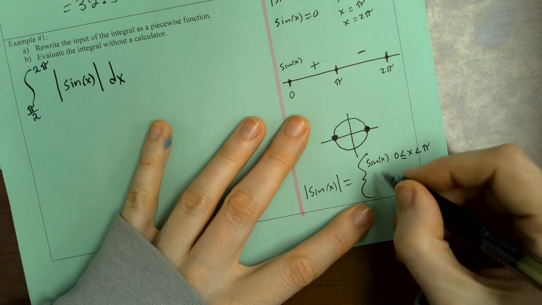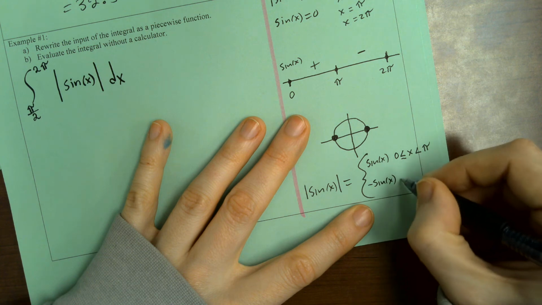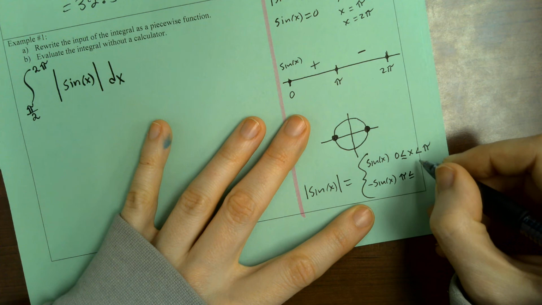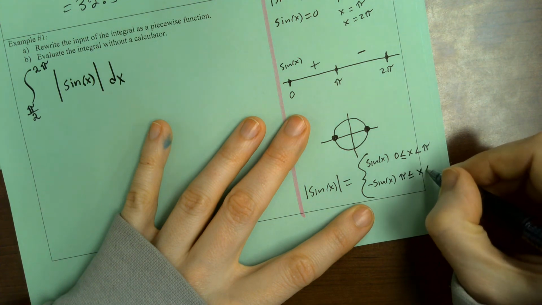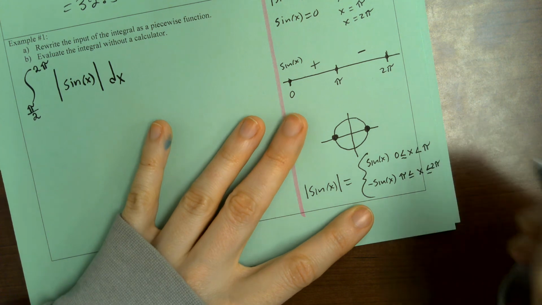And then it's going to be equal to negative sine of x from pi less than or equal to x less than or equal to 2 pi.